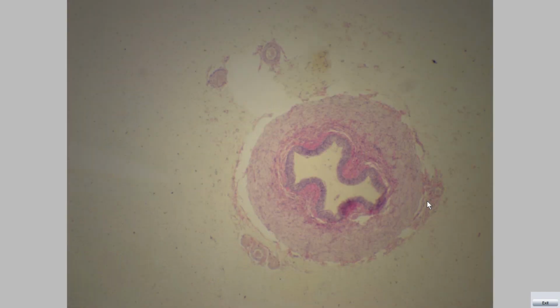Third slide is the cross section in the ureter. We can see mucosa with longitudinal folds, thick muscularis layer, and adventitia.